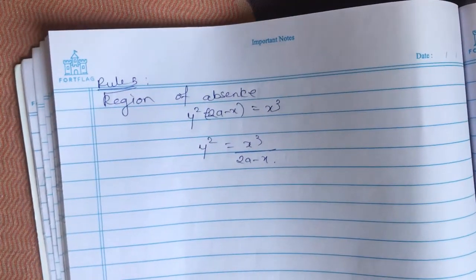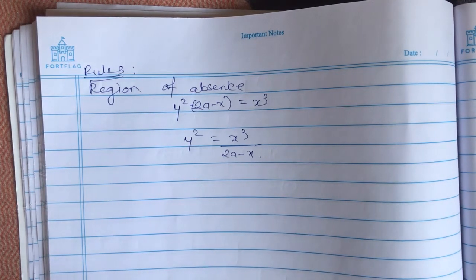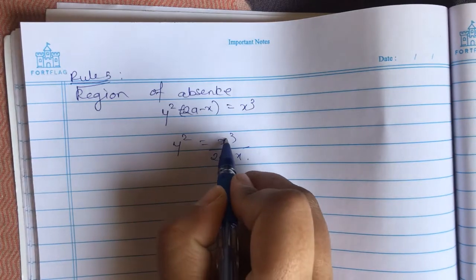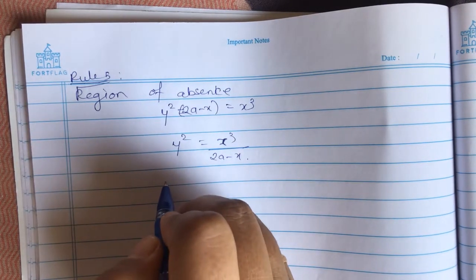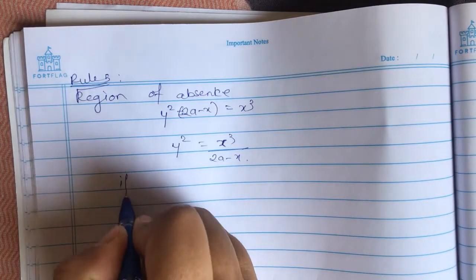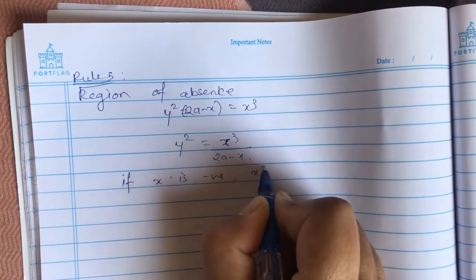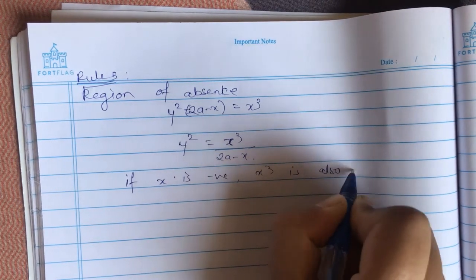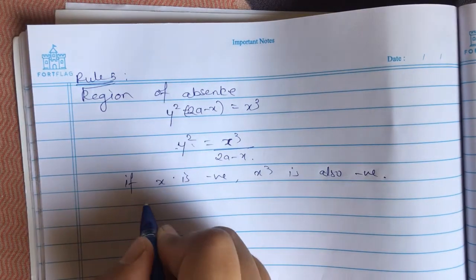Now see, how do we find region of absence? If for some value of x, y square becomes negative. So if x is negative, x cube is also negative, right?